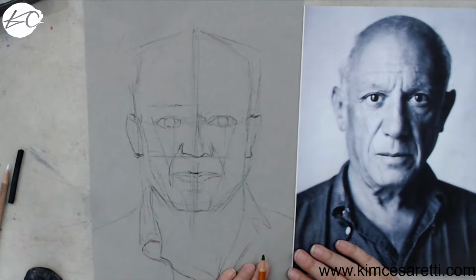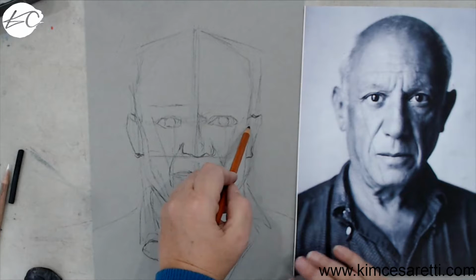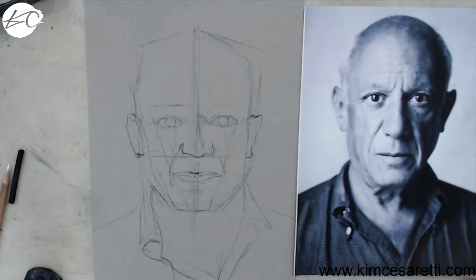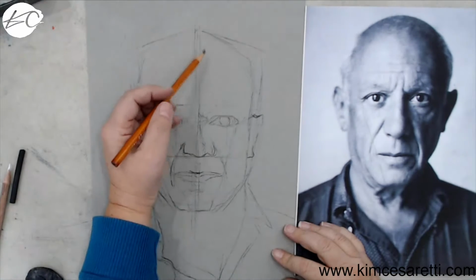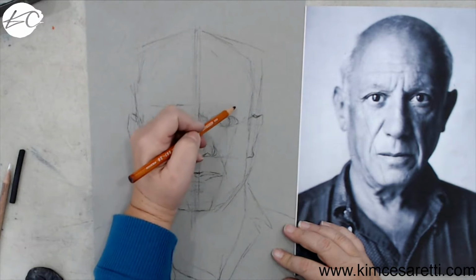So after this, mark where the shadow shapes are, so that I can just block them out. You want to be pretty general, not too specific.